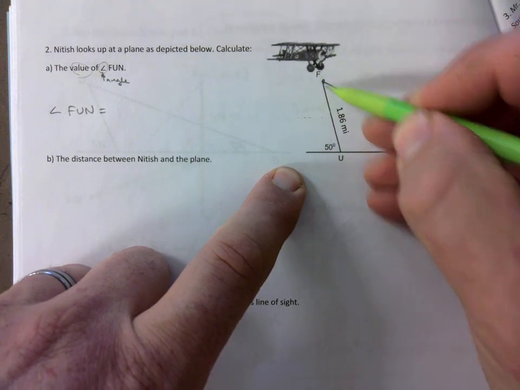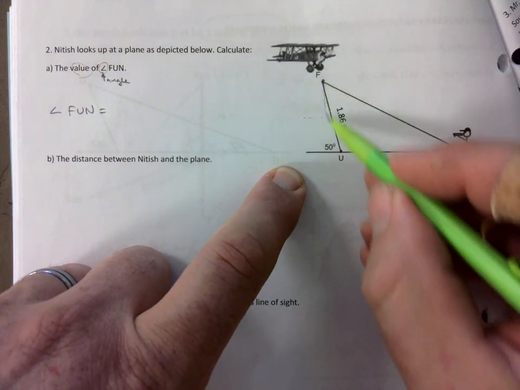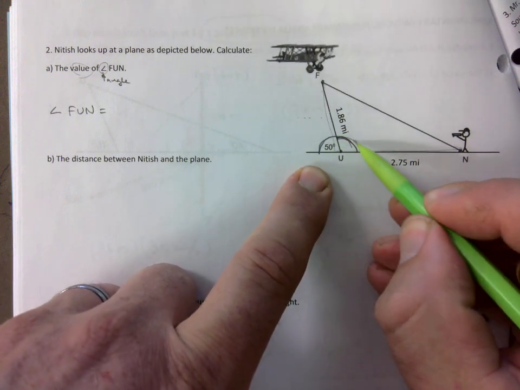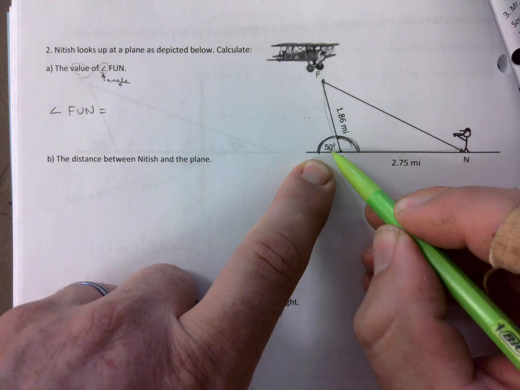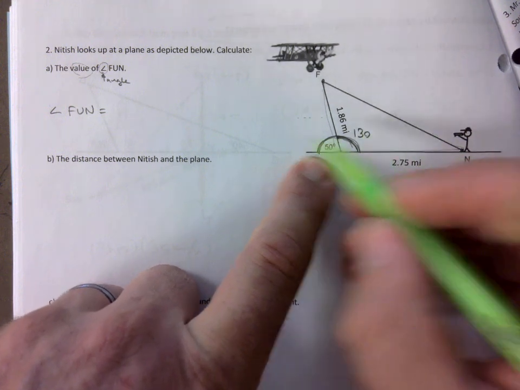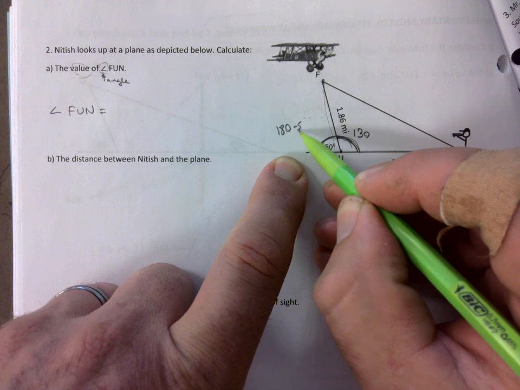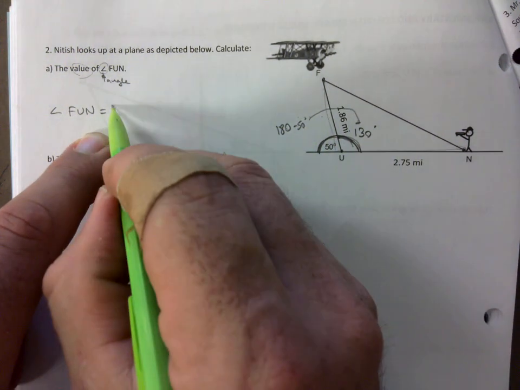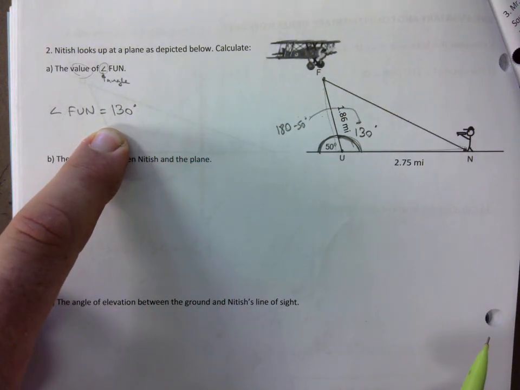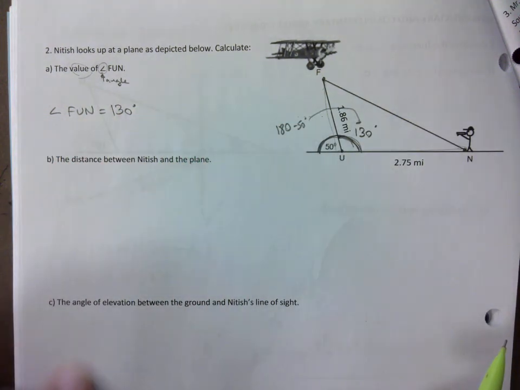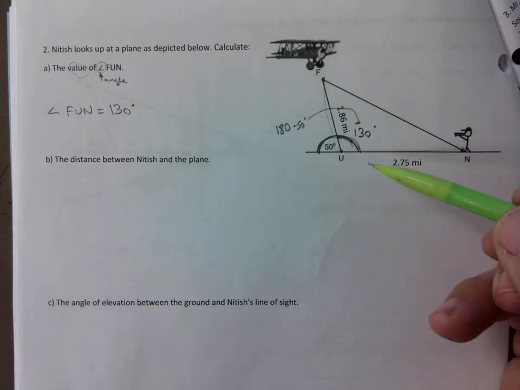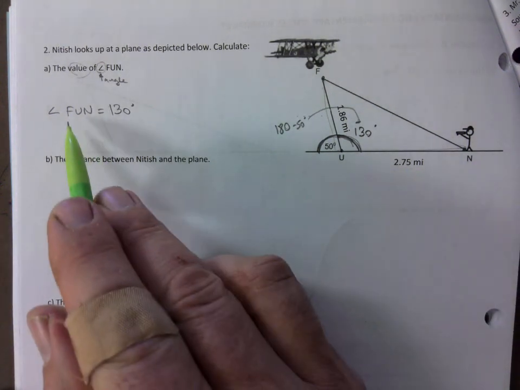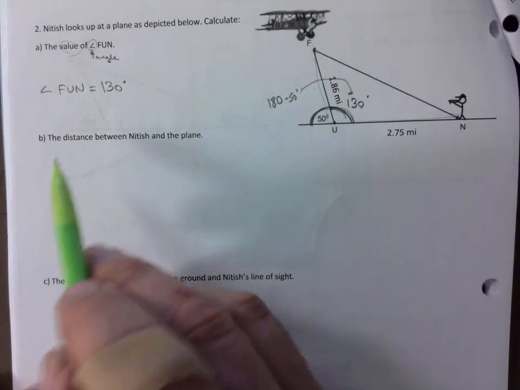So if you connect F, U, and N, this is the angle that they're asking for. And you should see the straight angle here, the 180. So if this is 50, then this is 130. Make sure you understand that that's what happened here to get the 130. So this is all you need to do. That's often worth a whole mark, just stating the fact. If you put this in the diagram only, we still don't know whether you know which angle you're referring to. So sometimes the angle notation has been asked of.